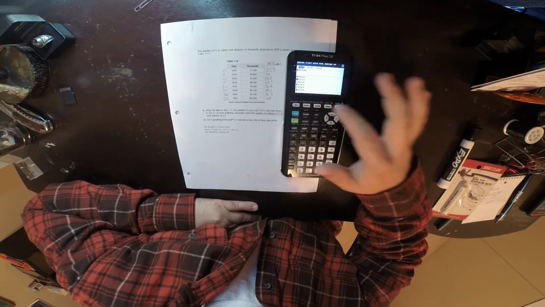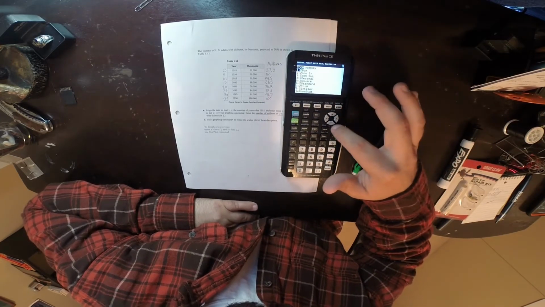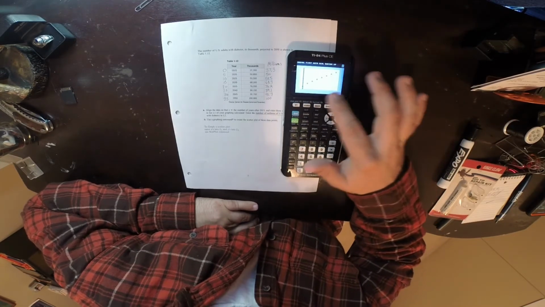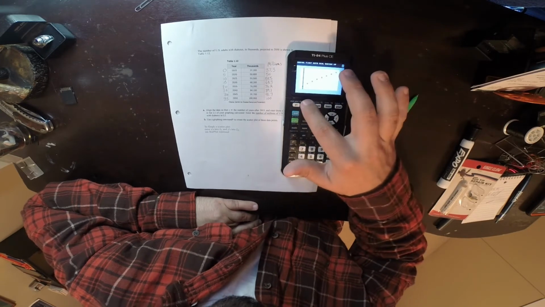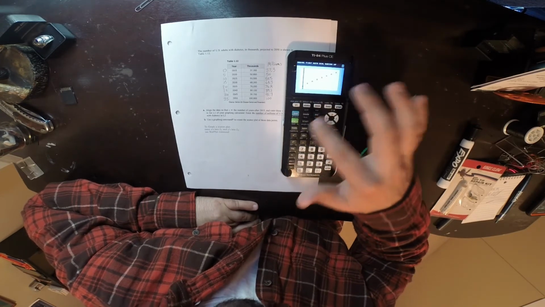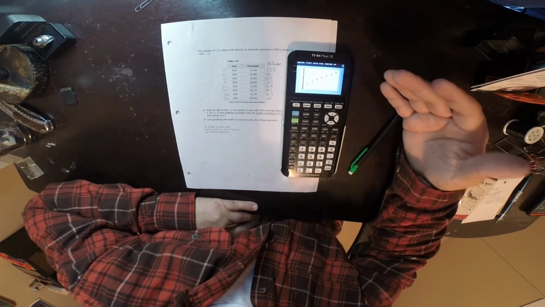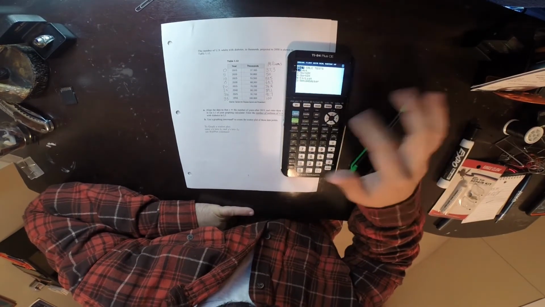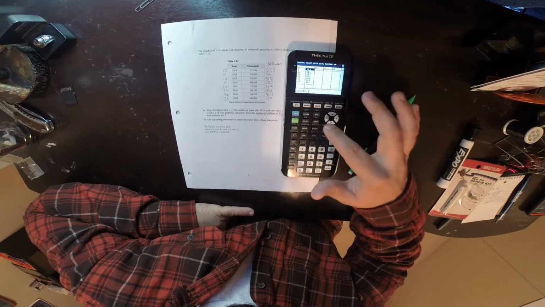The next thing we need to do is hit the zoom button, and we need to go zoom stat. By going zoom stat, it presents your graph with this data that you've inputted, and it graphs it where you can all see it. So this is what we've done. We've entered our data into the edit list underneath stat.